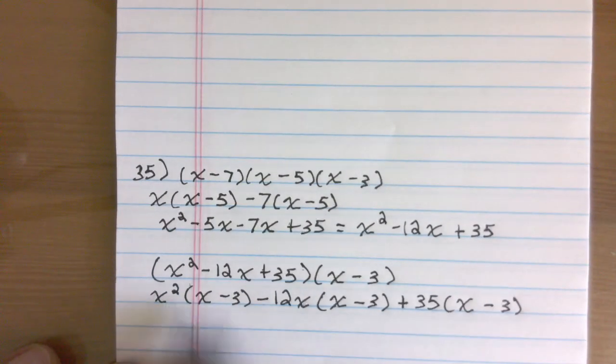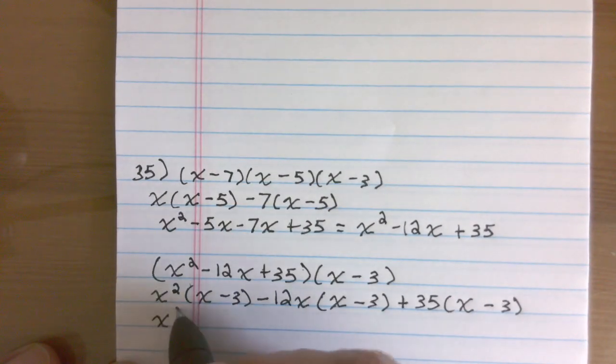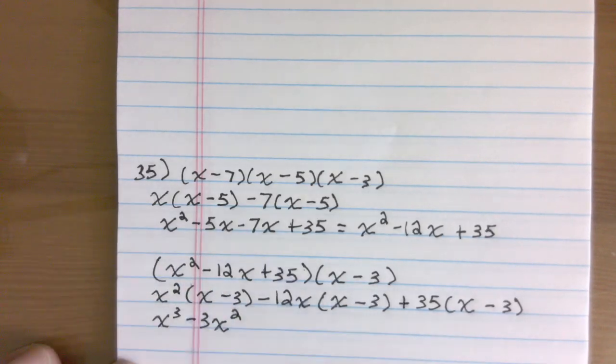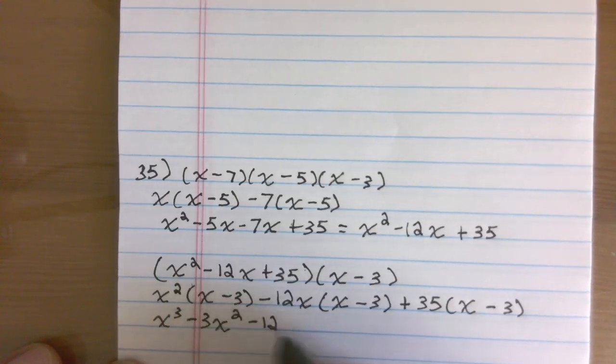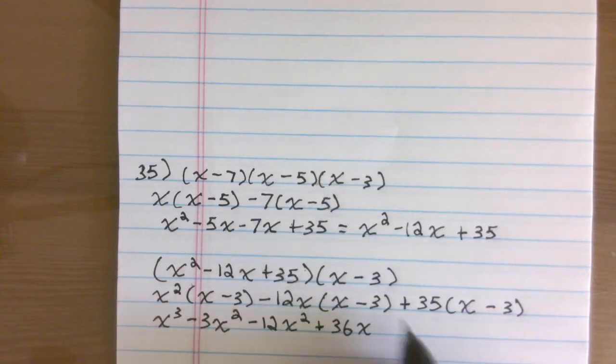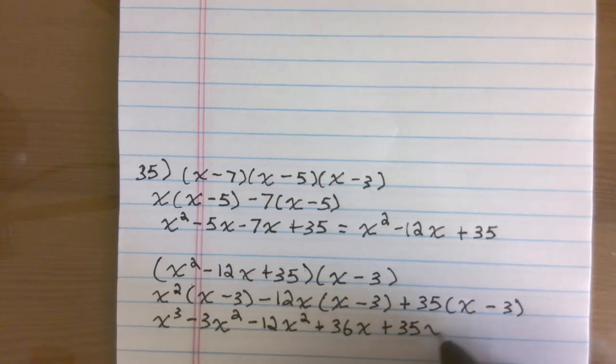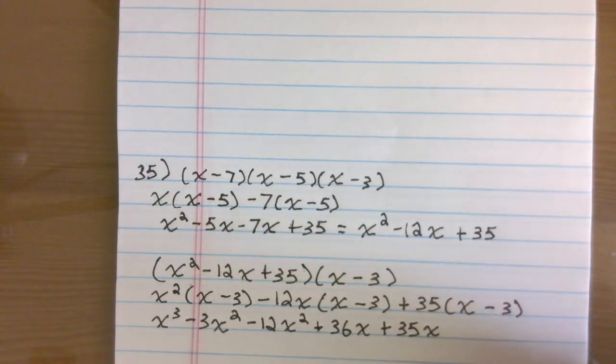Okay, so starting here, this is going to be x cubed minus 3x squared. Alright, simple enough. Here we're going to have a minus 12x squared. Again, be mindful of the minus sign. This is going to turn into a plus 36x. Now we've got over here this plus 35x. And oh, we got 35 times a negative 3. So what's that going to give us? That's going to give us a minus 90.